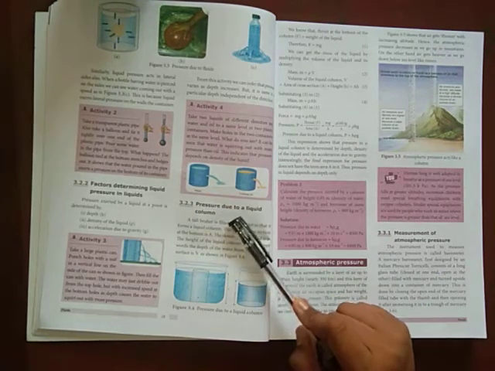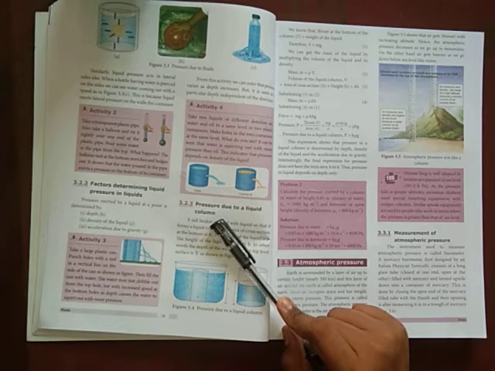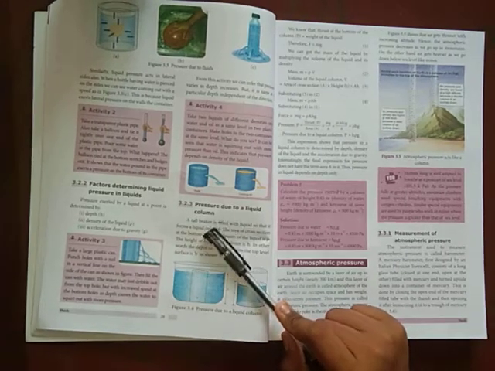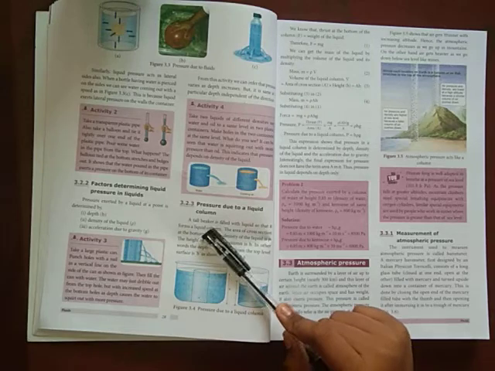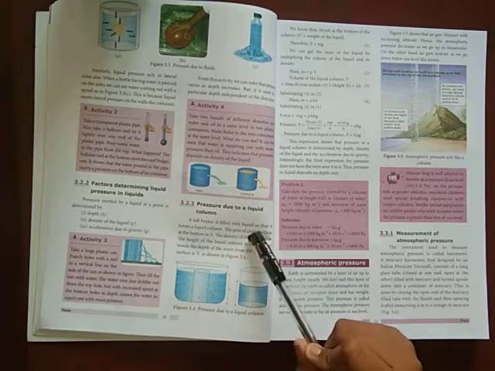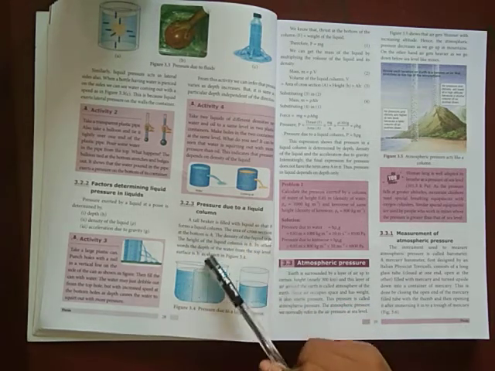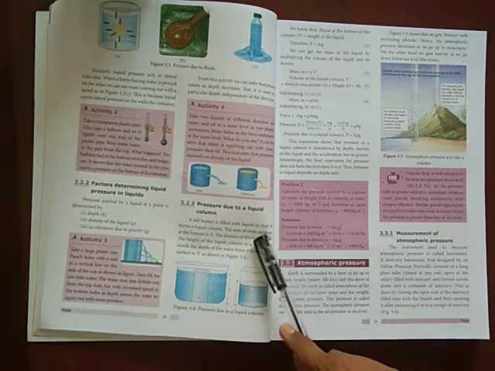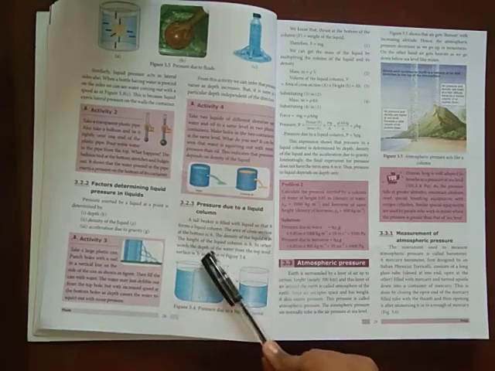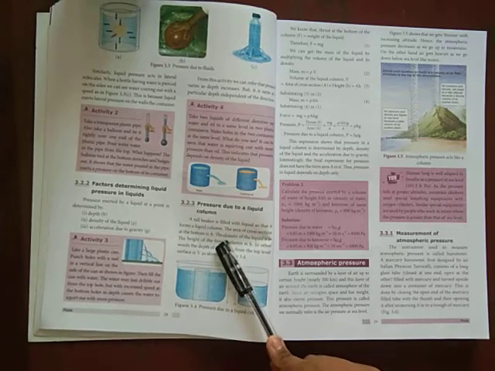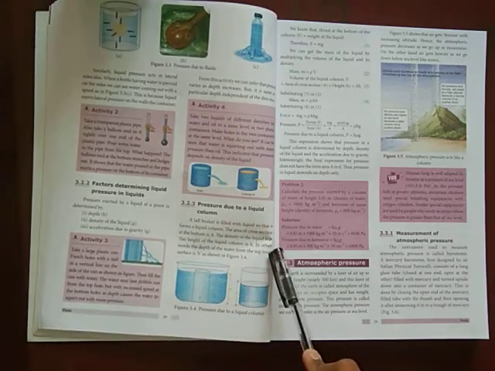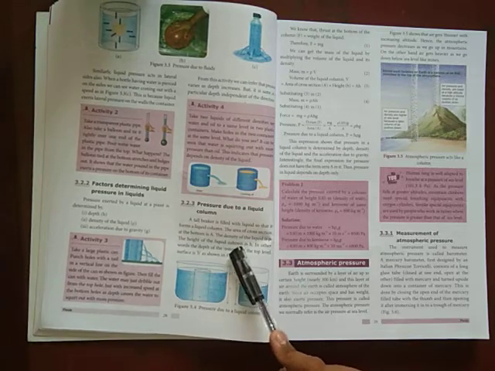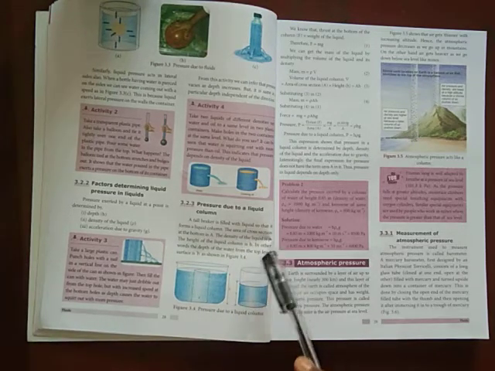Pressure due to a liquid column. A tall beaker is filled with liquid so that it forms a liquid column. The area of cross section at the bottom is A. The density of the liquid is ρ.